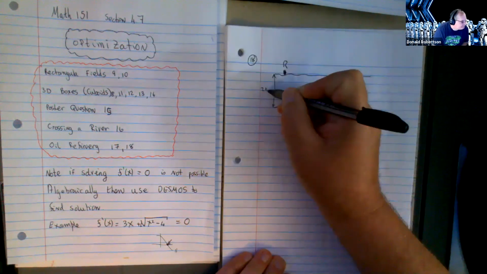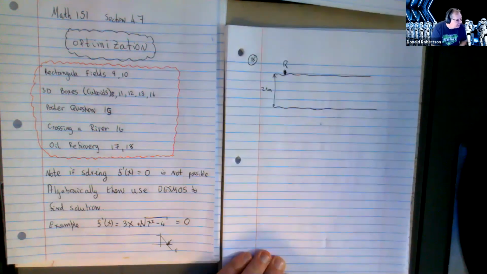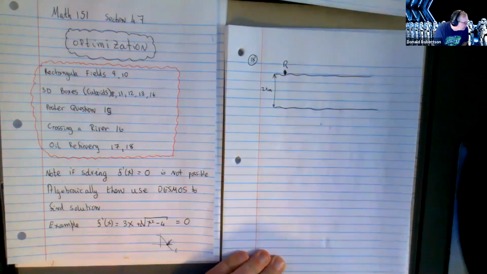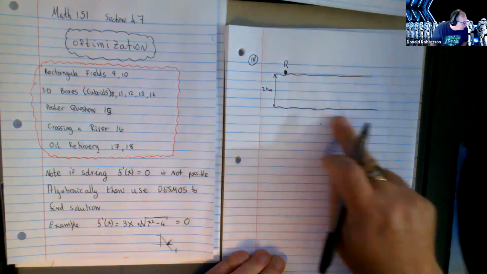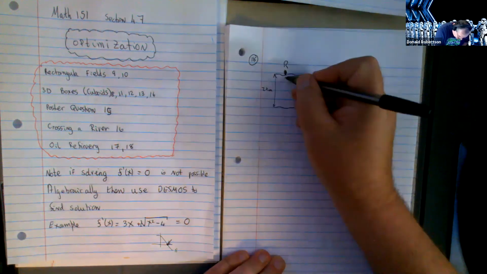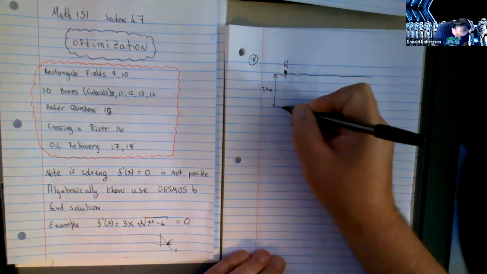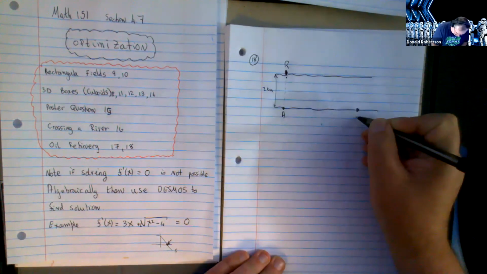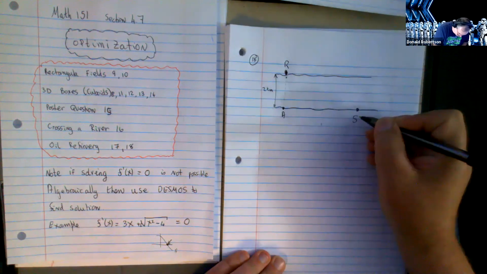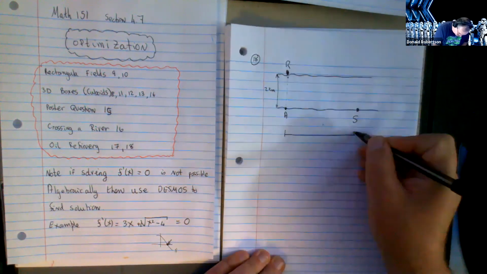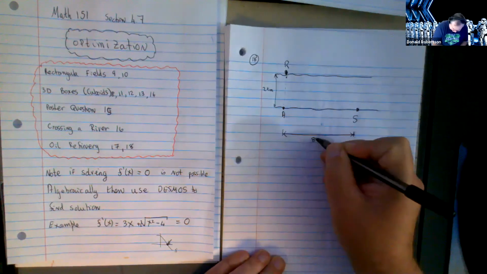A pipeline is to be constructed from the refinery to storage tanks located on the south bank, 8 kilometers east of the refinery. So can you imagine a little dotted line to here? Call that A. Over here, you have storage tanks. So that's the storage tanks. And the distance from here to here is 8 kilometers.